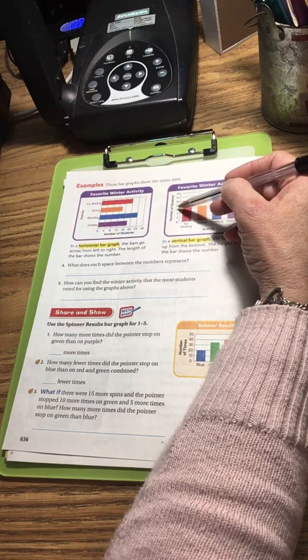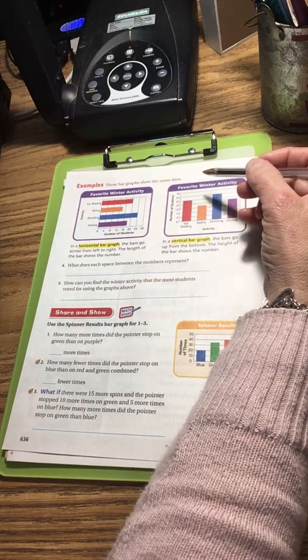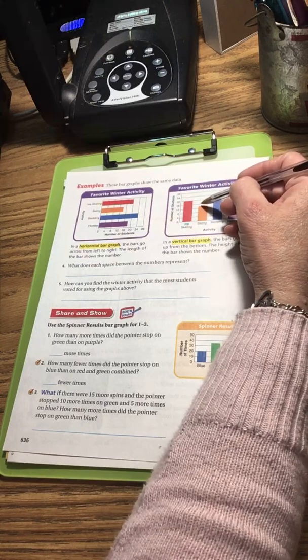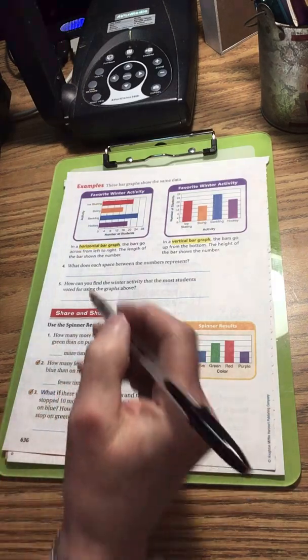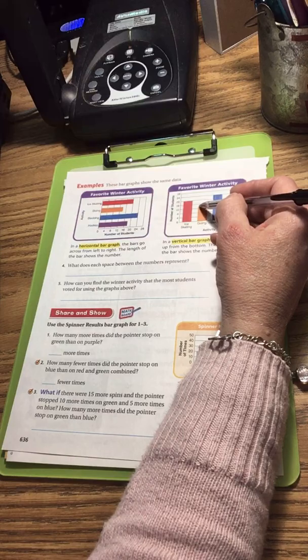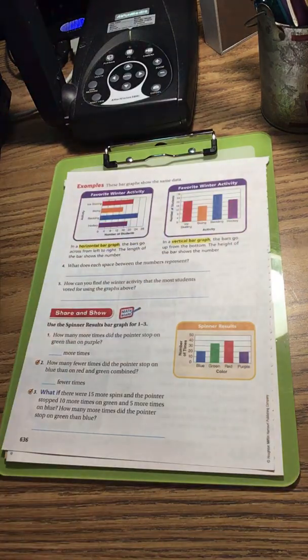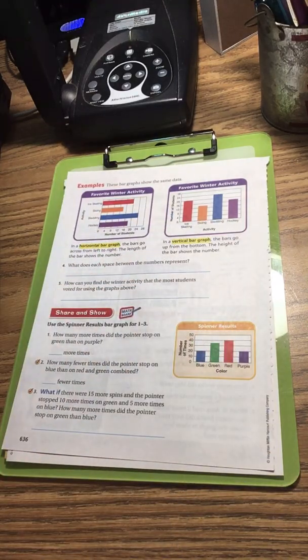Okay, now you also have to remember, let's look at the increments here. 0, 4, 8, 12, 16, 20, 24, 28. So each of those are increments of what? Increments of 4. So if the bar stops in between the numbers, how many are you going to add to that number? Maybe 2, right? Because 2 is half of the 4. Okay, so that's just the way you need to be thinking about that as you're working with the different graphs. It doesn't matter whether it's horizontal or vertical, in this situation it is the same graph, it's just designed a little differently.